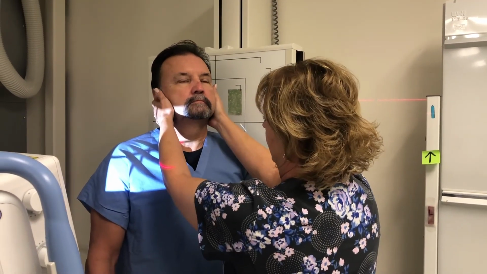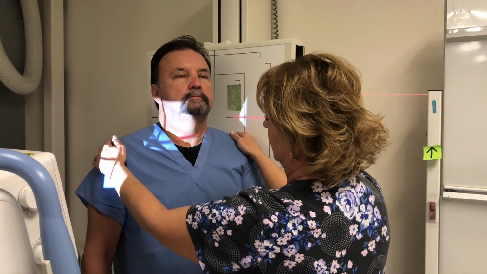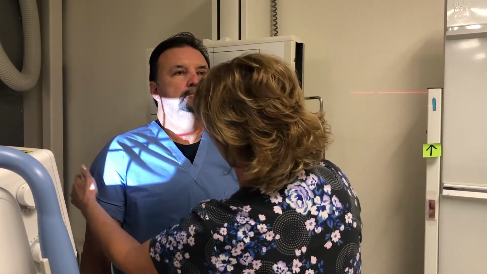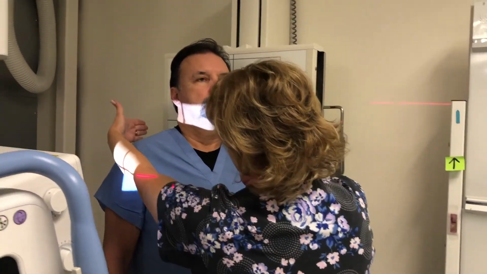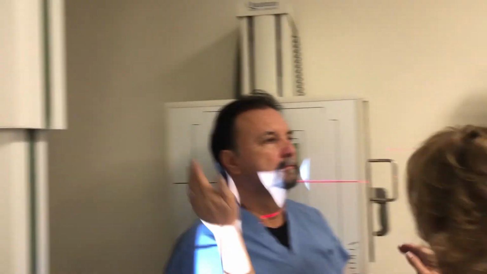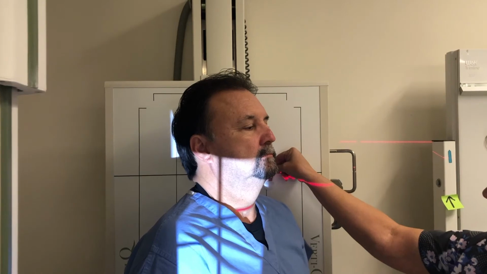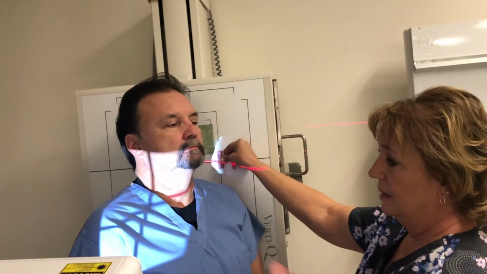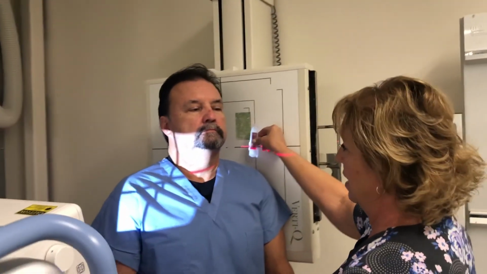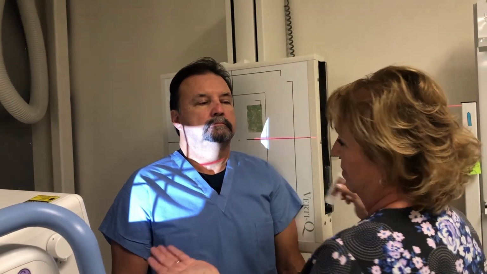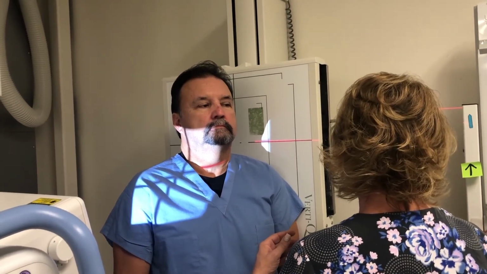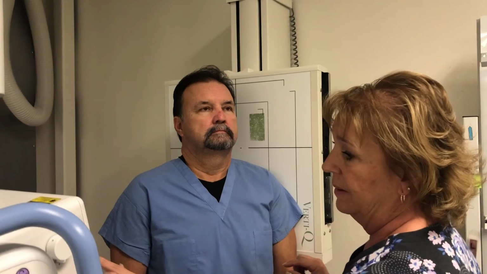So his mid-sagittal plane is lined up. He's rolled 45 degrees. I've got light in front, light in back. I've got my right marker. You could either put your right marker on that side or your left marker on this side. Since he's in an LPO position, I could do that. Really doesn't matter. That's up to the clinical site.